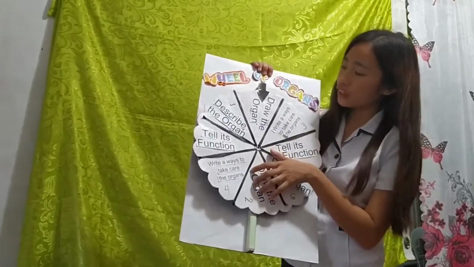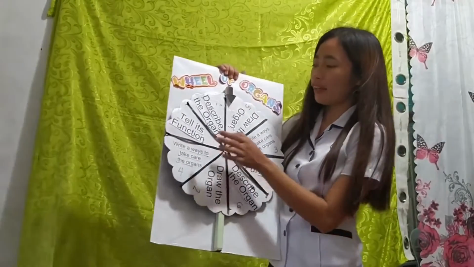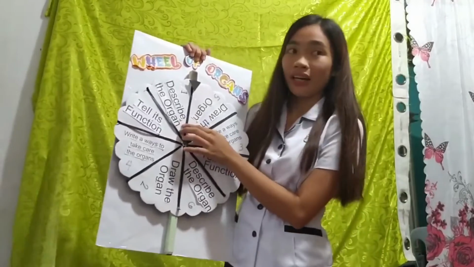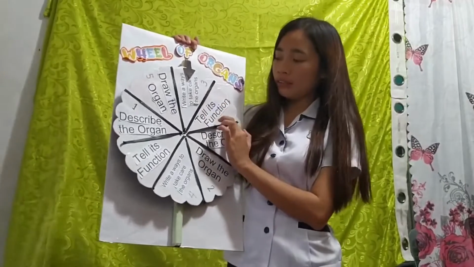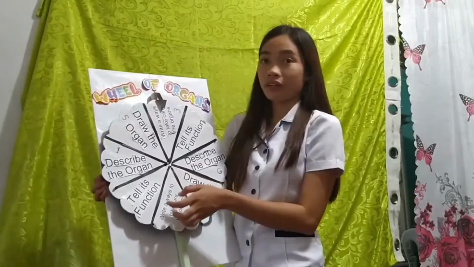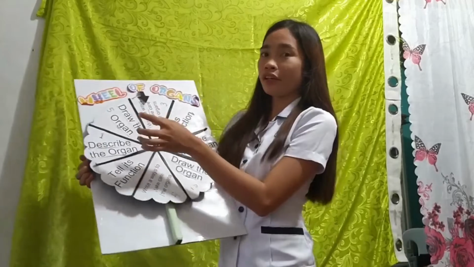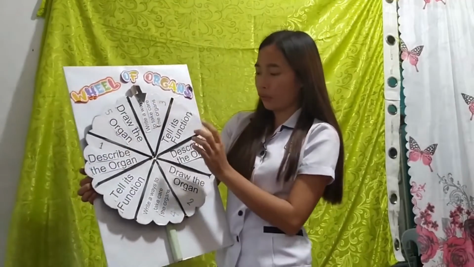For our last activity, the activity is entitled The Wheel of Organs. For the materials, we have here the Wheel of Organs, which consists of each task like describe the organ, draw the organ, write ways to take care of the organ, and tell its function, with corresponding numbers referring to each body organ. Next is the Bowl of Fortune, which is to pick the body organs assigned for each partner.